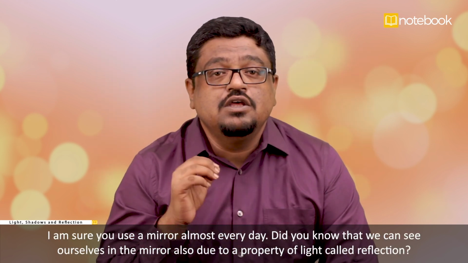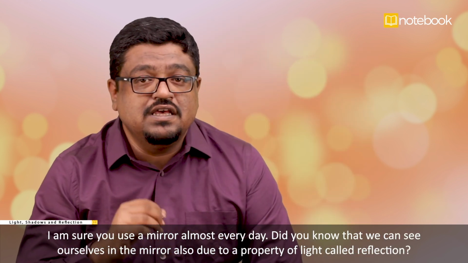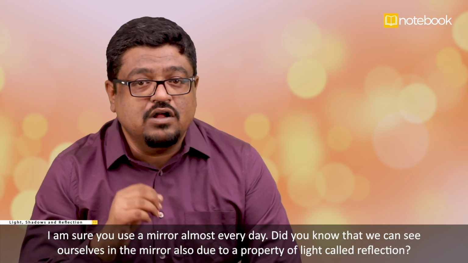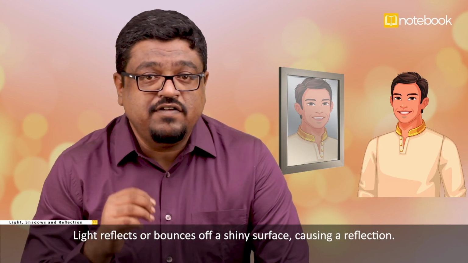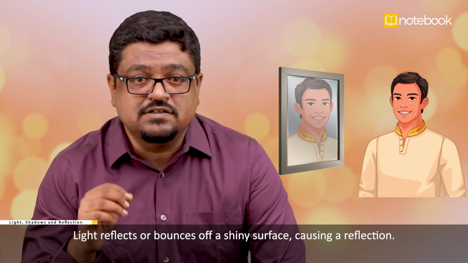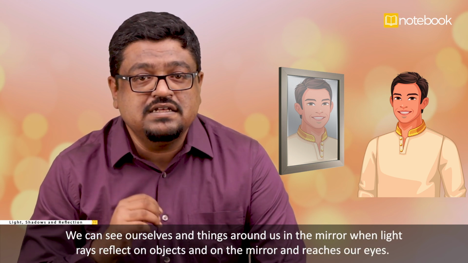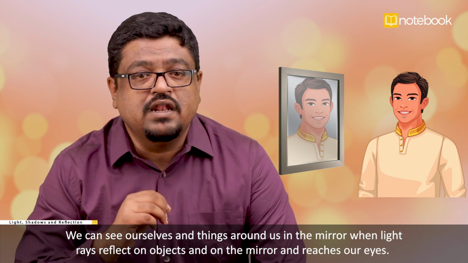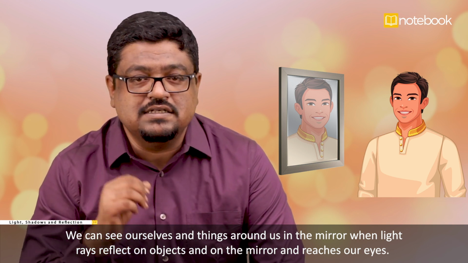I am sure you will use a mirror almost every day. Did you know that we can see ourselves in the mirror also due to a property of light called reflection? Light reflects or bounces off a shiny surface, causing a reflection. We can see ourselves and things around us in the mirror when light rays reflect on objects and on the mirror and reach our eyes.